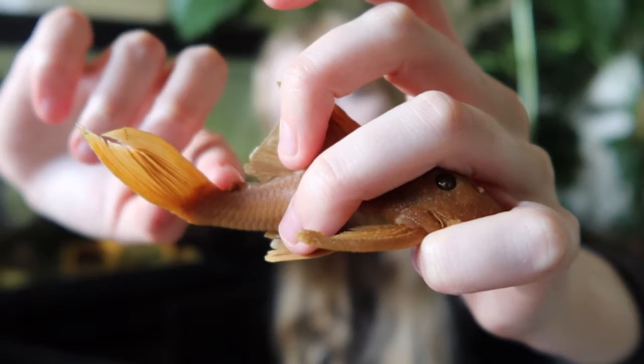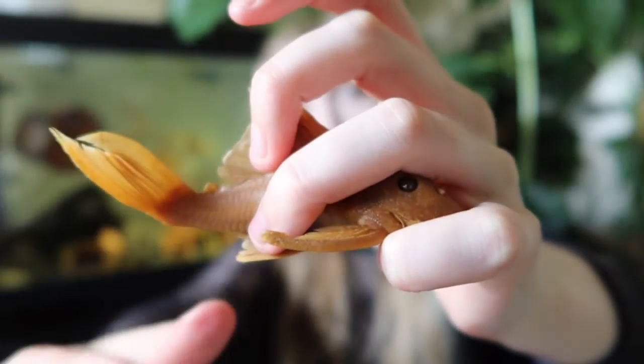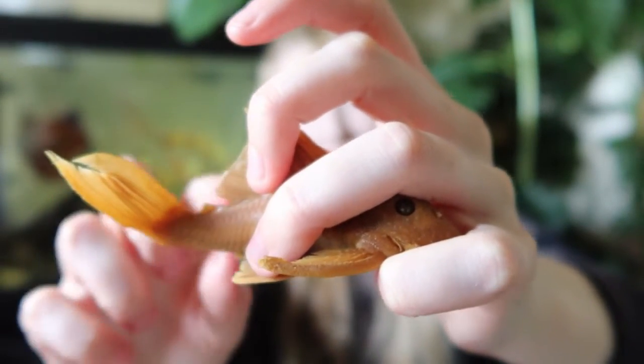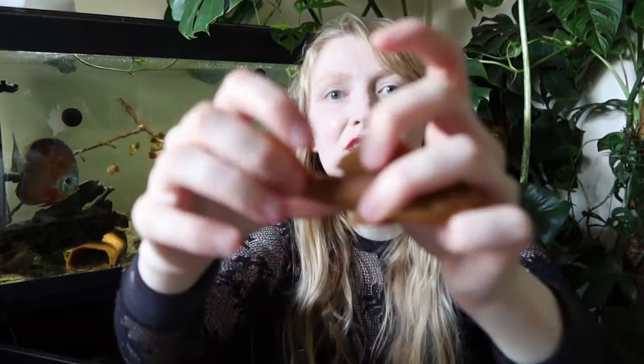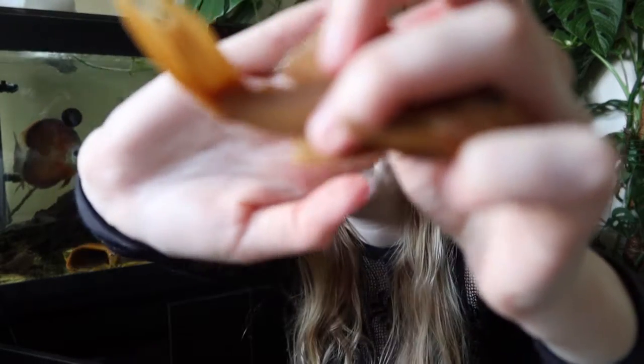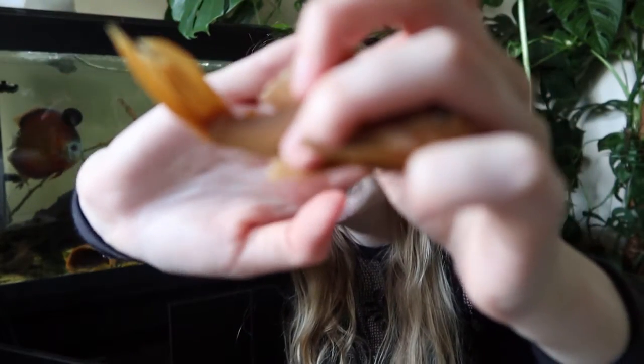In the Hemiancistrus subviridis that would not be there, and there wouldn't be a lobe at the end of the dorsal fin.